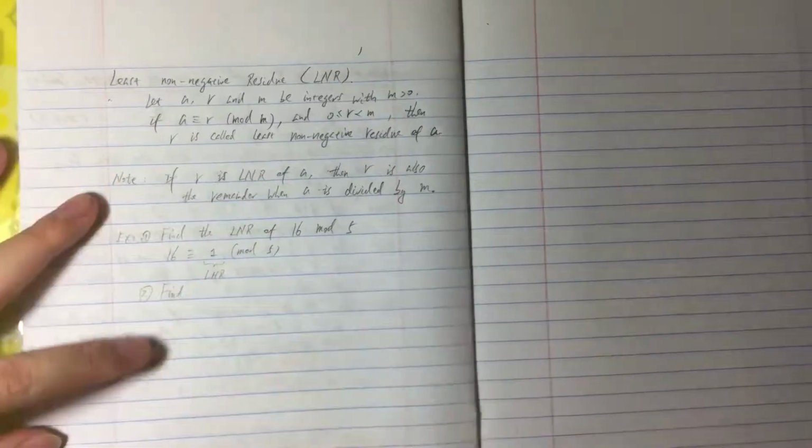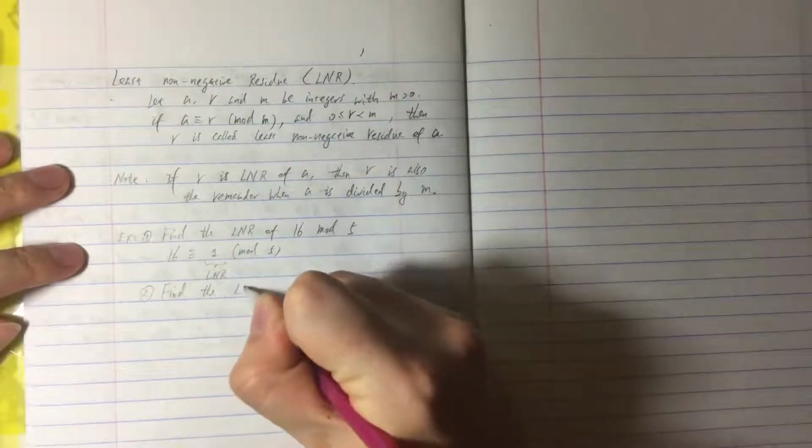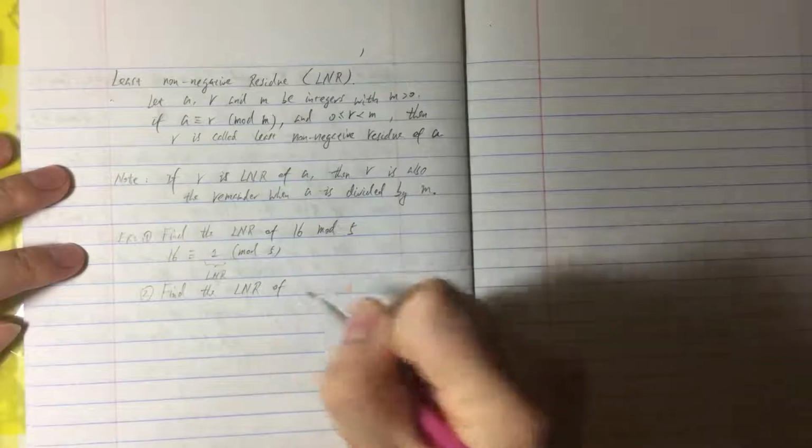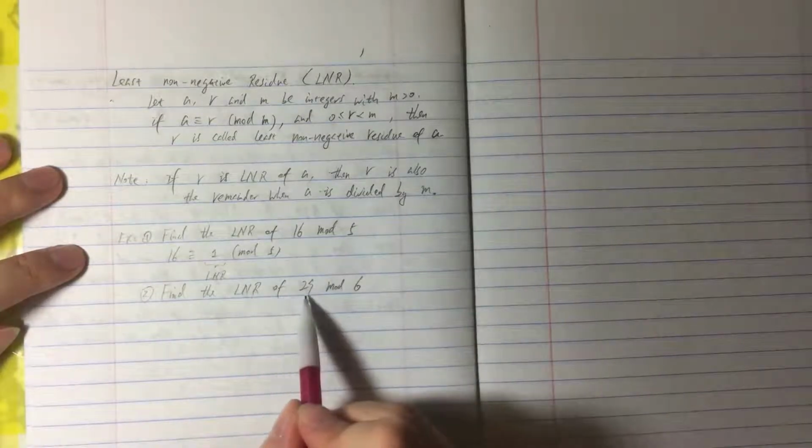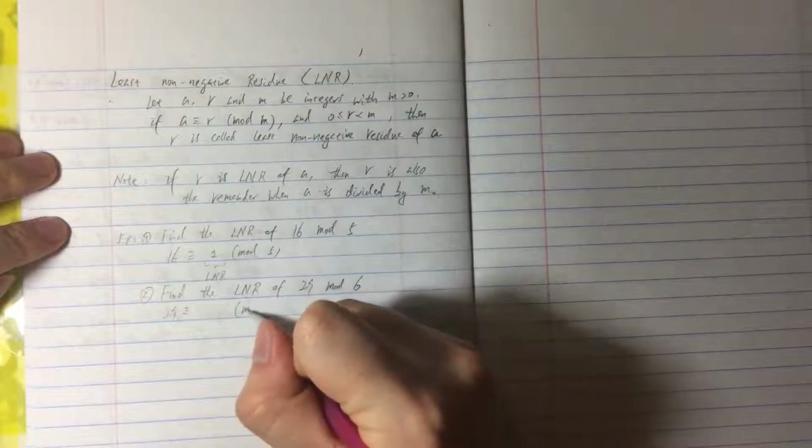Next. Find the least non-negative residue of 29 mod 6. 29 is congruent to what number mod 6?